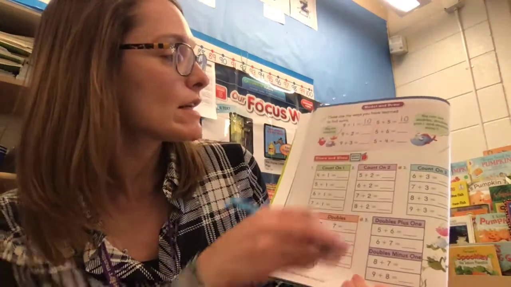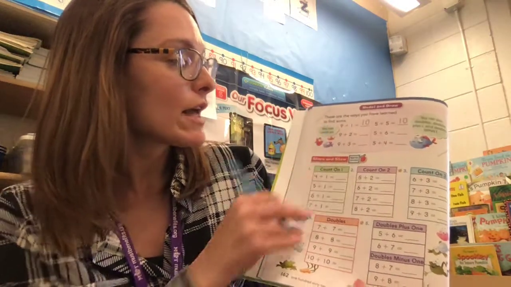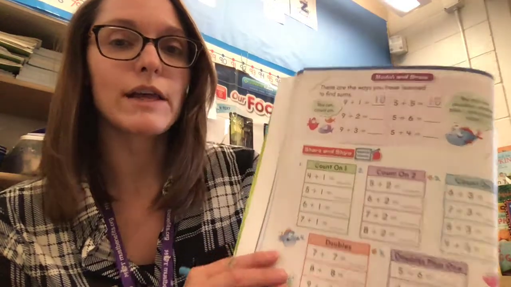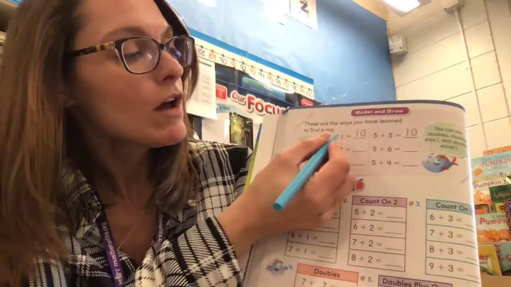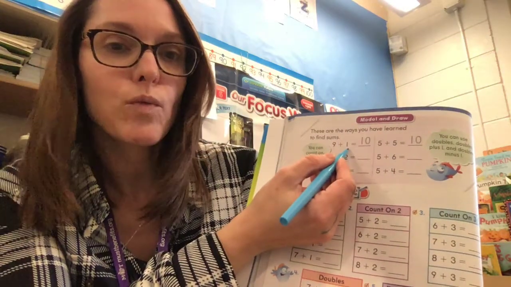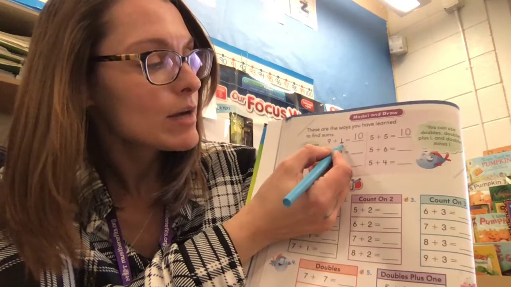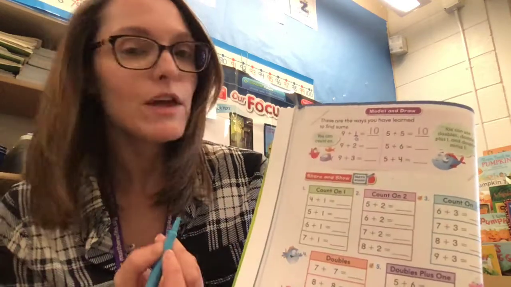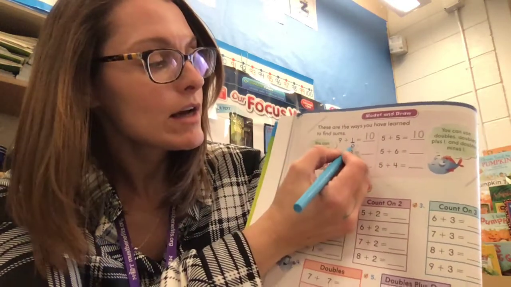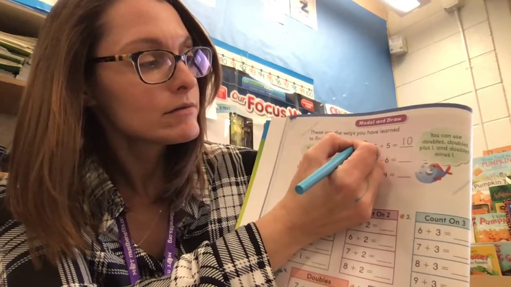So up at the top it says, these are the ways you have learned to find sums. You can count on. This is how I like to count on. I look for the smaller number. So what's smaller, 9 or 1? 1 is smaller. I just put a little line under it, and I'm going to draw a circle. And then I'm going to count on. 9, 10. 9 plus 1 is 10.